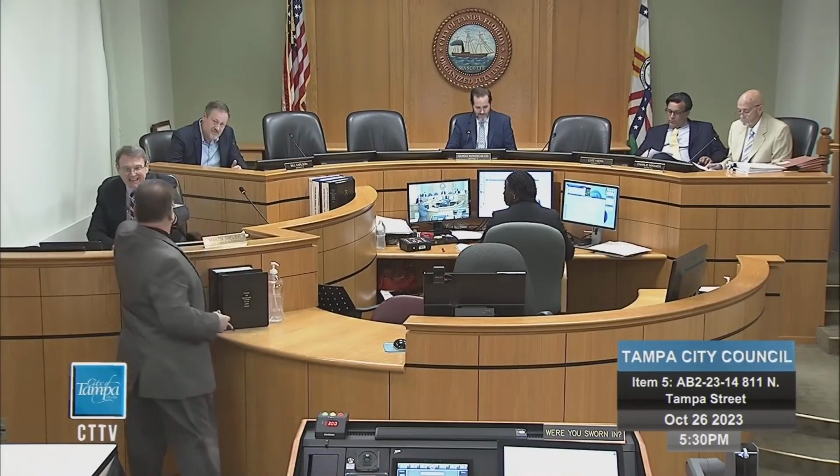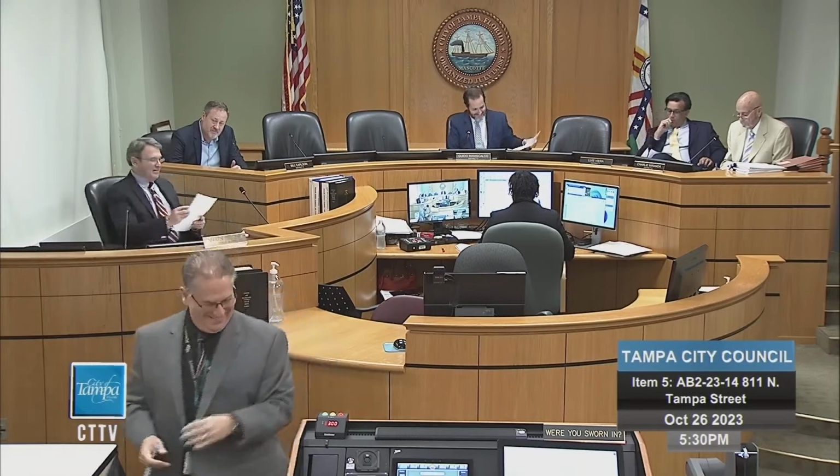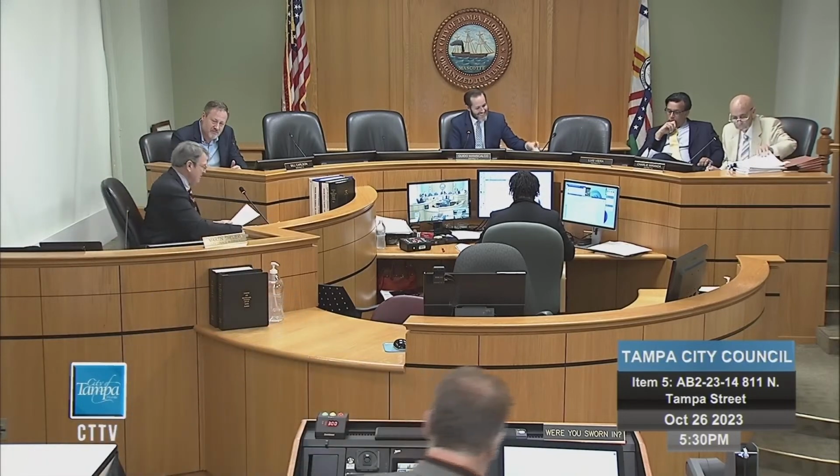Item number 5. Yes, sir. Eric Cotton, Development Coordination. Again, a revision sheet. Just to keep myself straight. This is for AB 23-14 for a property at 811 North Tampa Street. Property is zoned CBD. It is downtown. The applicant is Ramona Nimtu. The applicant's requesting to sell as a small venue, beer, wine, and liquor for both consumption on and off premise.